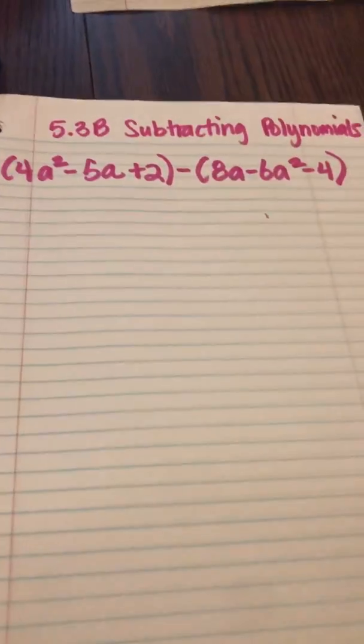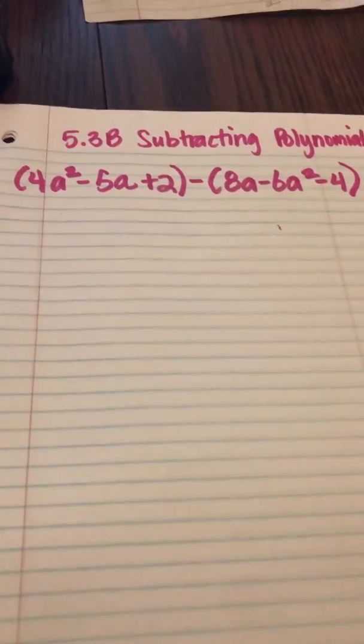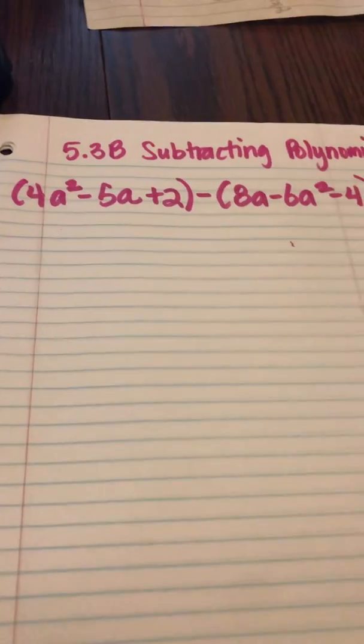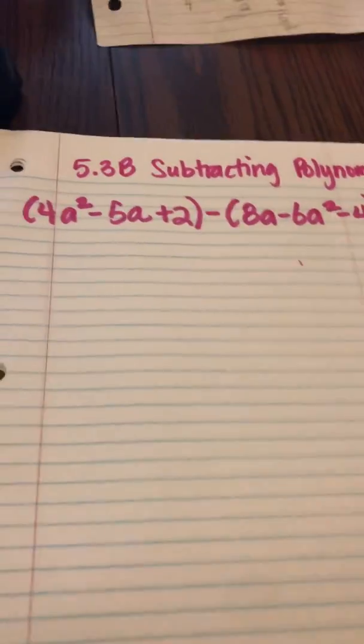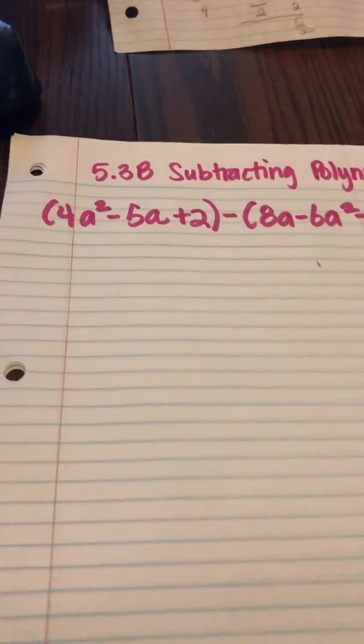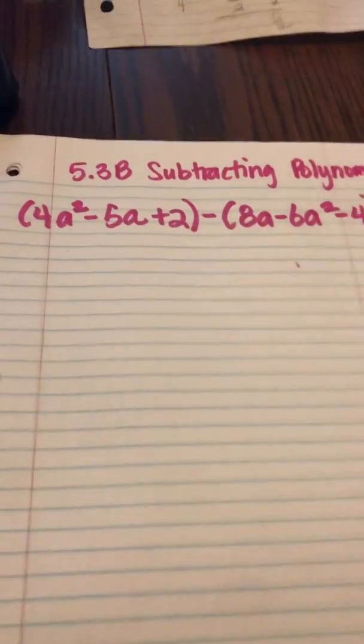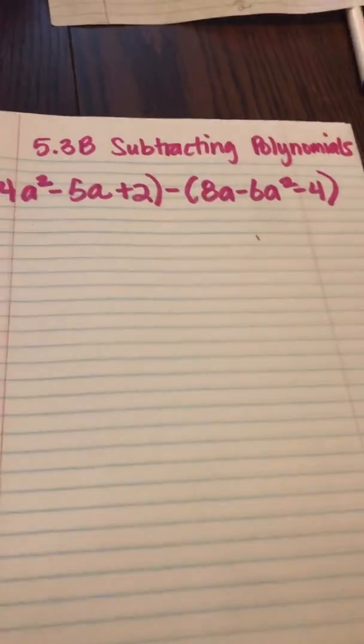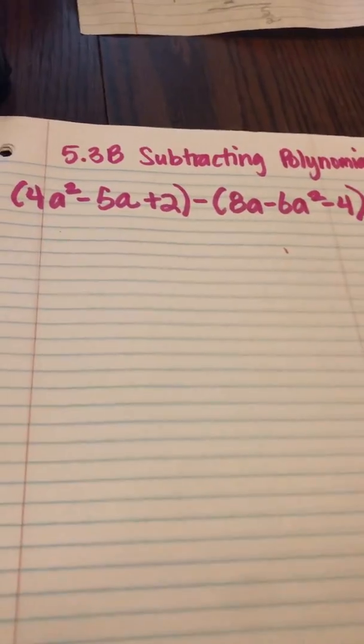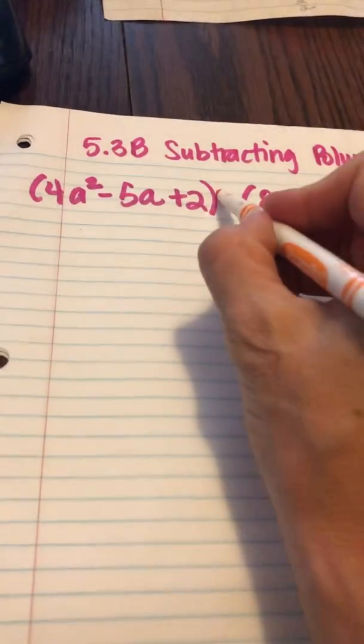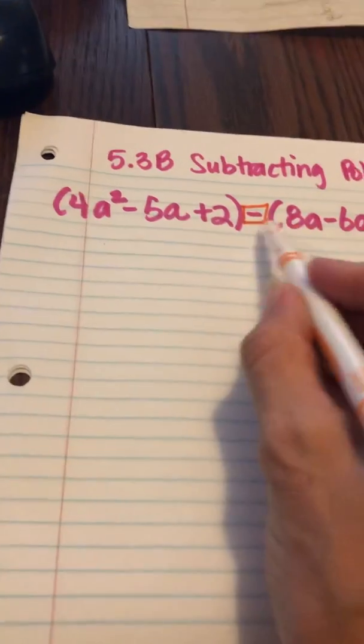Okay, this one is subtracting polynomials. So, in the last lesson we talked about the adding of polynomials, and I said, oh, don't be distracted by the parentheses or the grouping because it doesn't really change anything. Well, it is important in this lesson. So with the subtracting of polynomials, the game changer in this one is this subtraction symbol right here.